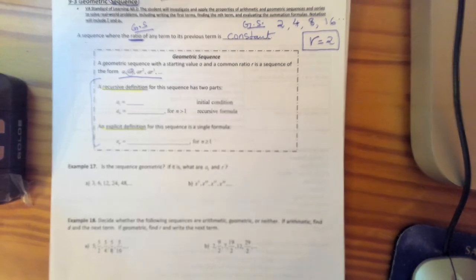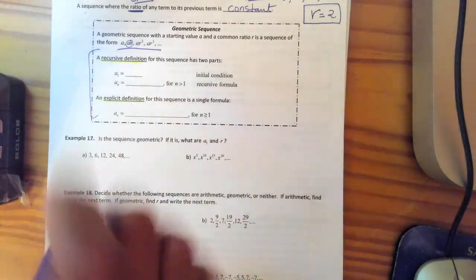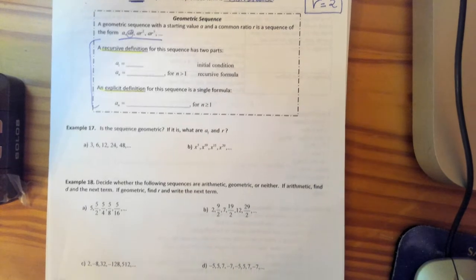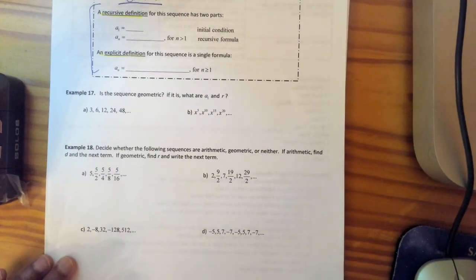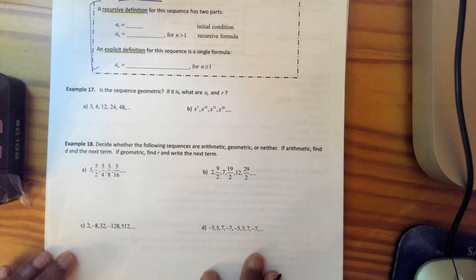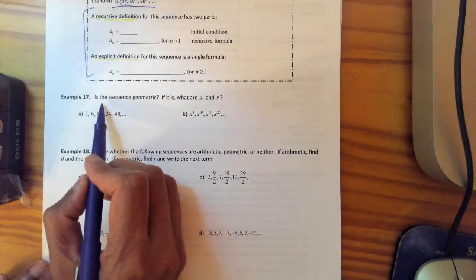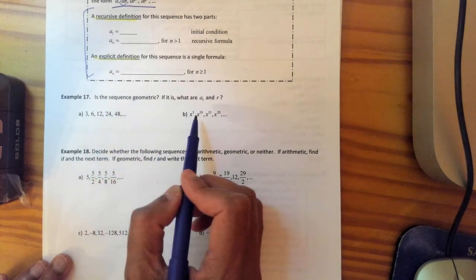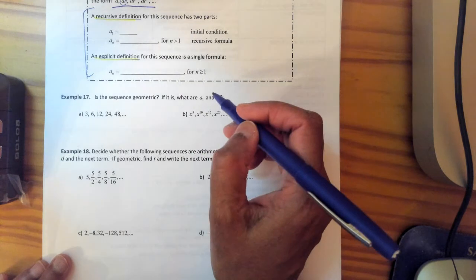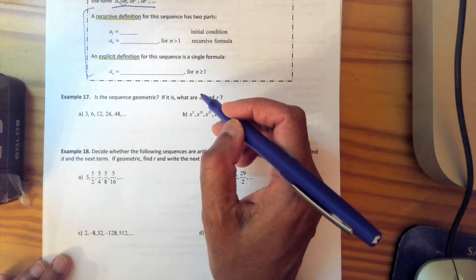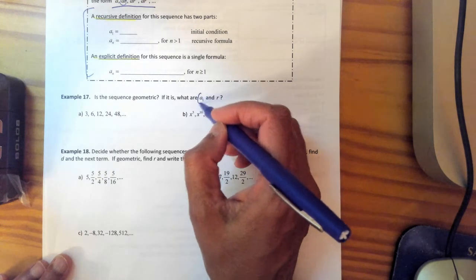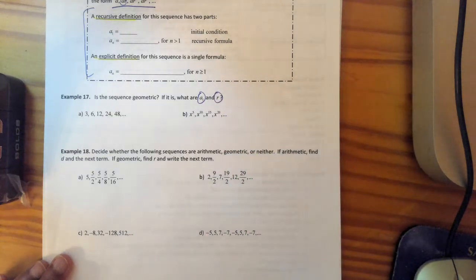Alright, so you can write down these things from the key, but I'm going to go ahead and look at some of the examples, which will give us a better understanding of what a geometric sequence is. Is this a geometric sequence? If yes, what is a1 and r? Okay, so it's asking for the a1 and r.